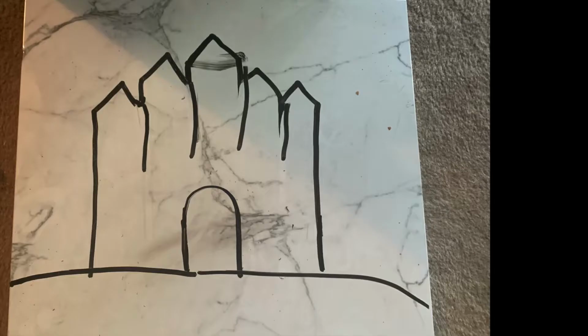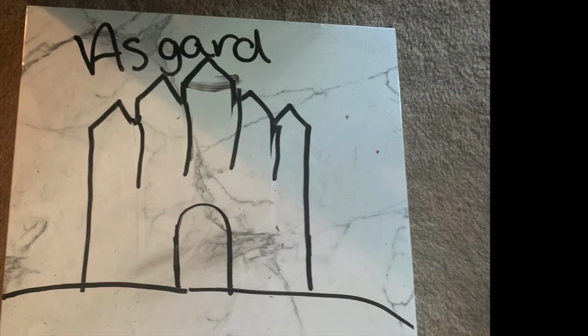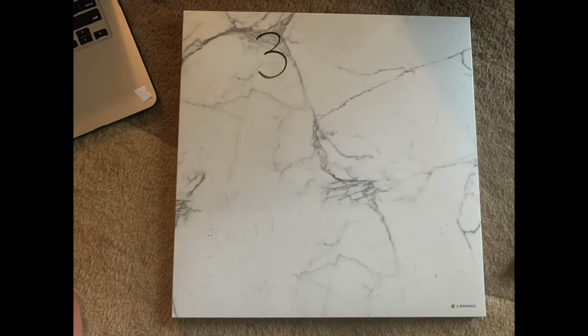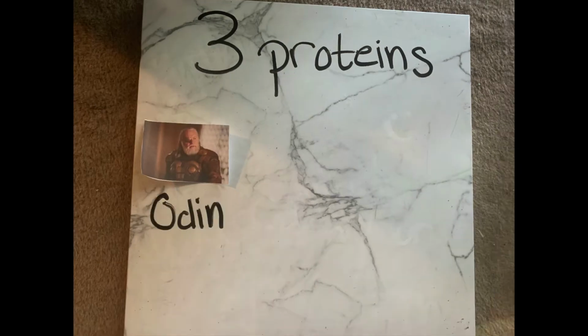Hey guys, there's a crisis and we need to activate the transcription of the Thor gene after Odin took away the Thor gene from Thor so he can save Asgard. The Thor gene is influenced by 3 proteins: Odin, Loki, and Jane.